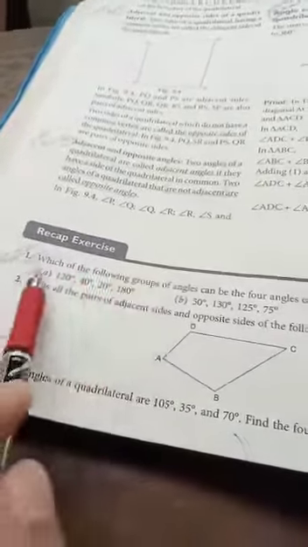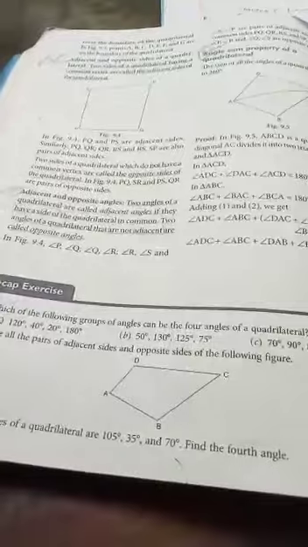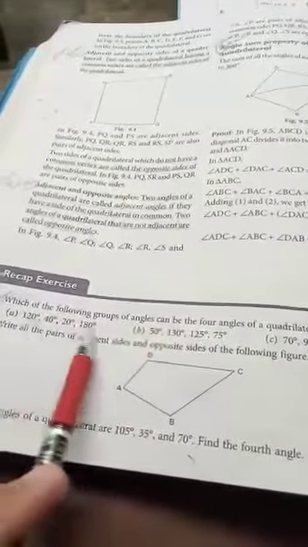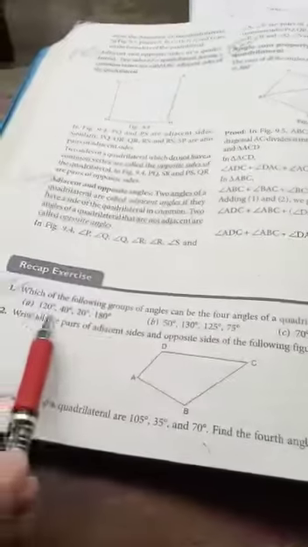So using this knowledge, we can do the recap exercise. Question number 1: which of the following are groups of four angles of a quadrilateral? You have to check whether they are angles of a quadrilateral or not. What to do? You have to add all these angles. If you get 360 degrees, they are the angles of a quadrilateral. If you don't get it, they are not. So do this one yourself.